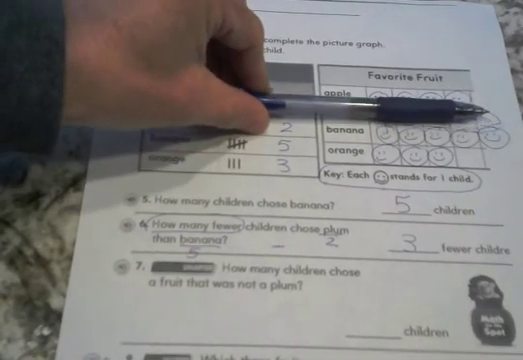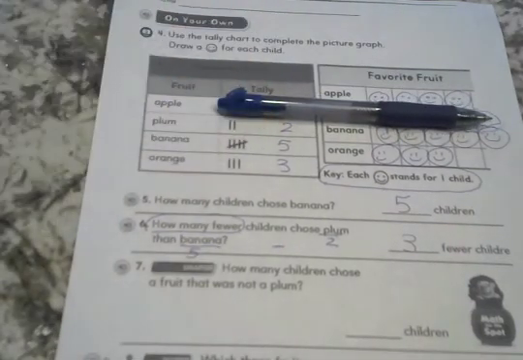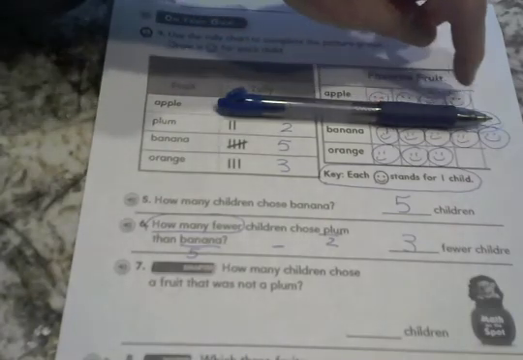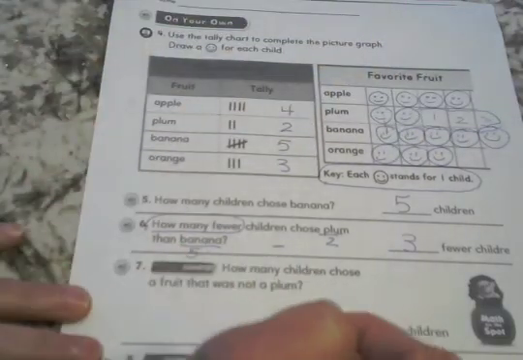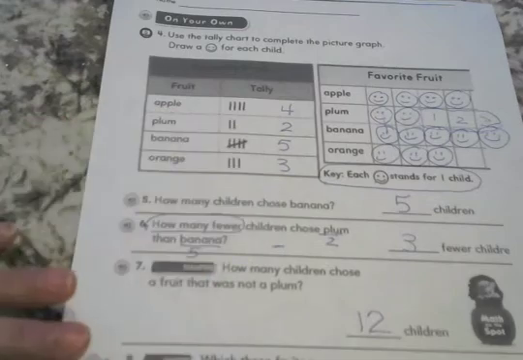So I'm going to do this. I'm going to take my pen and cover up plum because I know I'm not going to be counting that one. And I think I'll count the rest of the happy faces. 1, 2, 3, 4, 5, 6, 7, 8, 9, 10, 11, 12. Who got 12? Good job.